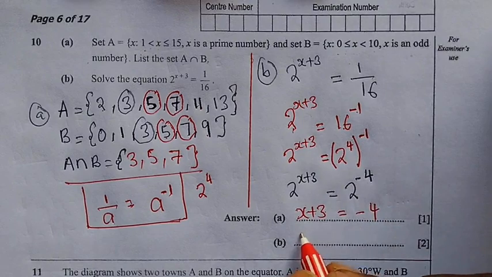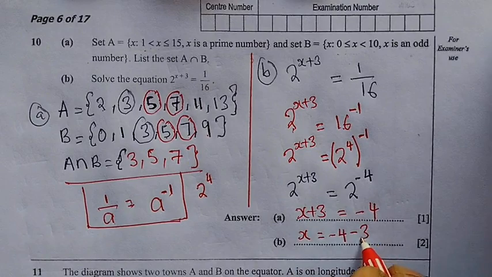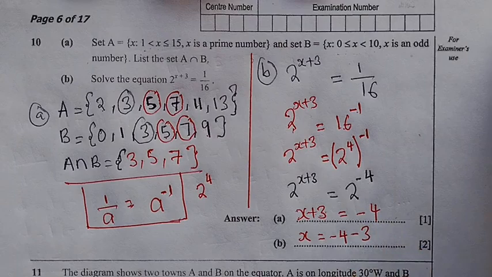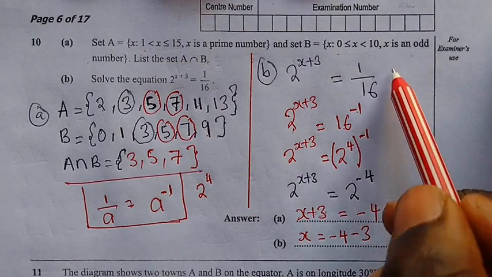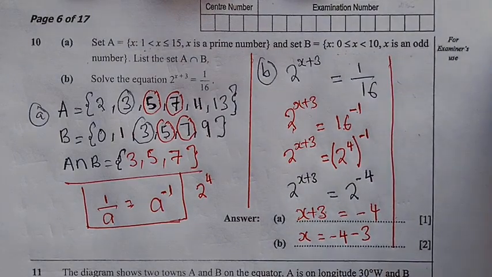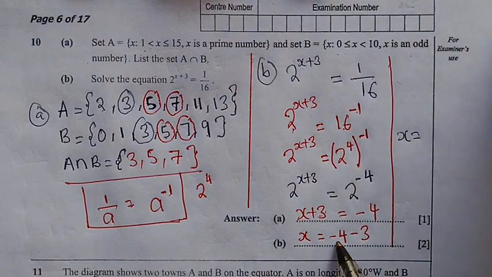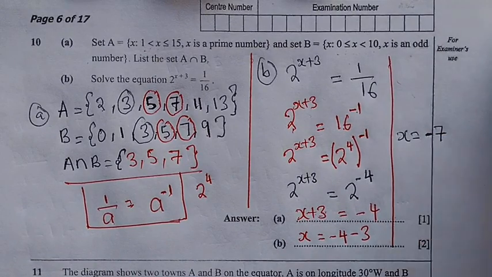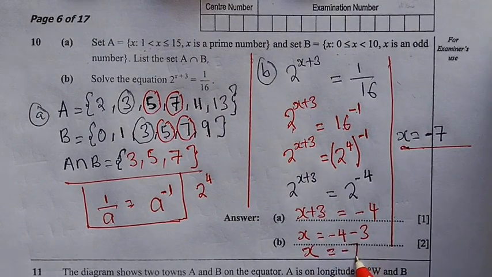We need to collect the terms. So you have x is equal to negative 4 minus 3. This positive 3 has gone to where we have the negative 4. So here we write our final answer, where we say x equal to negative 4 minus 3, this will give us negative 7. So the value of x is equal to negative 7.